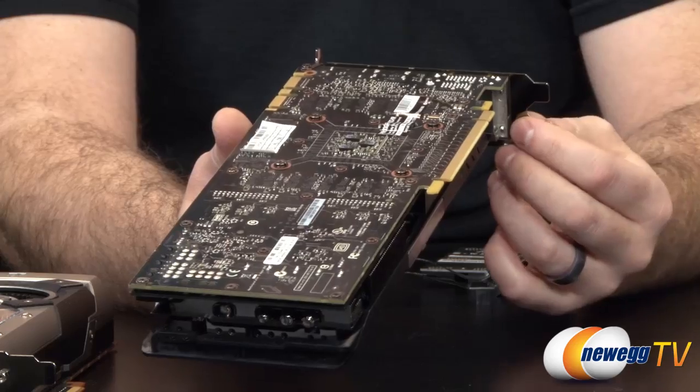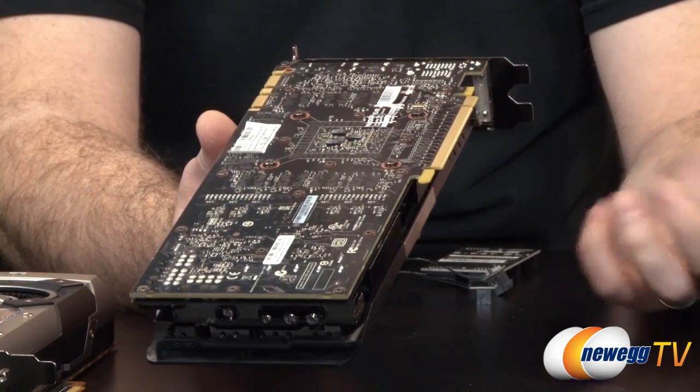Okay, so I have a question. I've noticed that on some of the cards there are these screws that you can remove the cooler. So what would be the reason for removing the cooler? There's different reasons for that, but very good question. Lots of screws on this one, for example. So removing the cooler can offer you a couple different things.